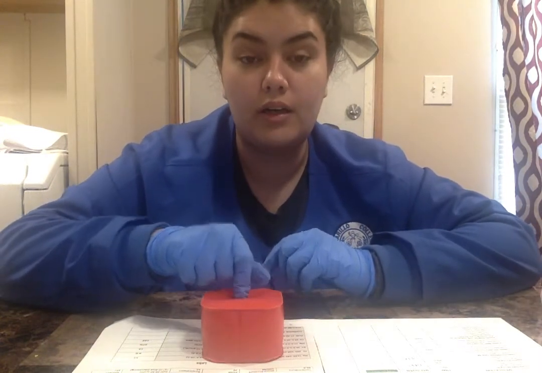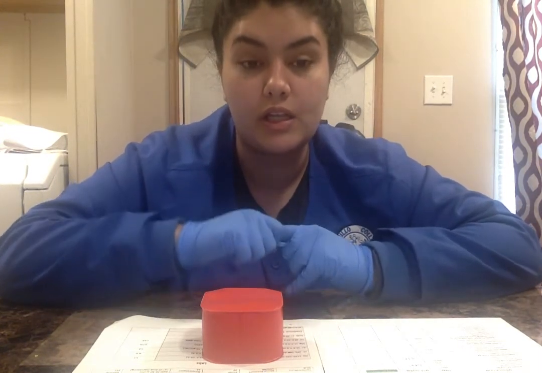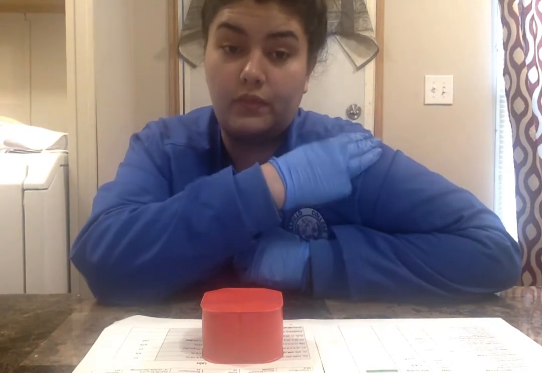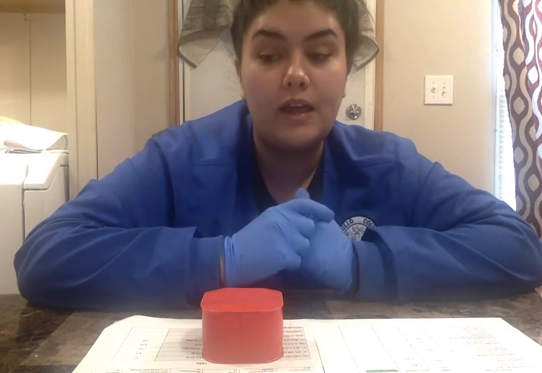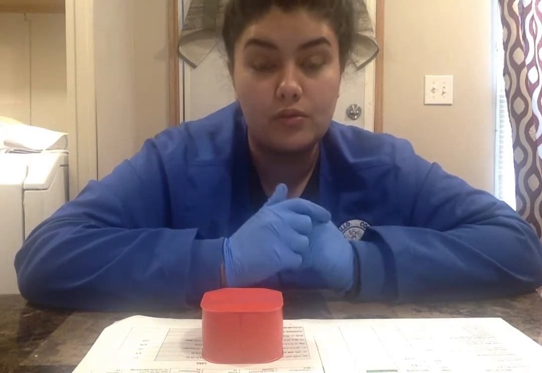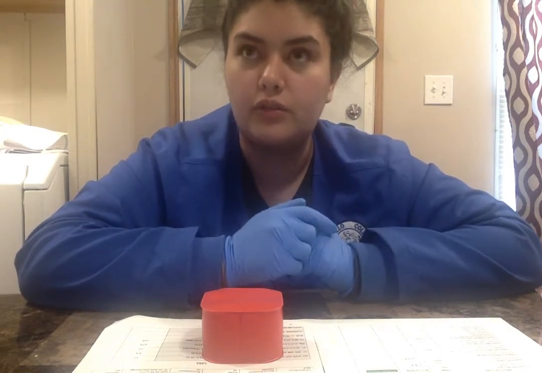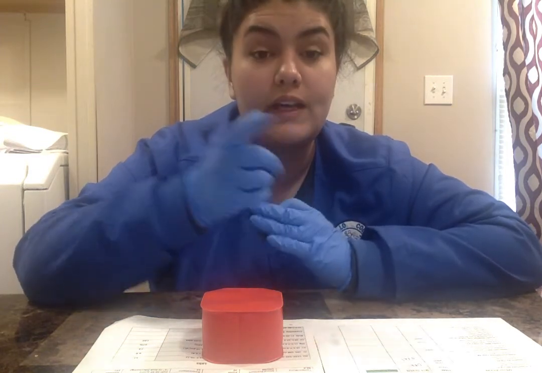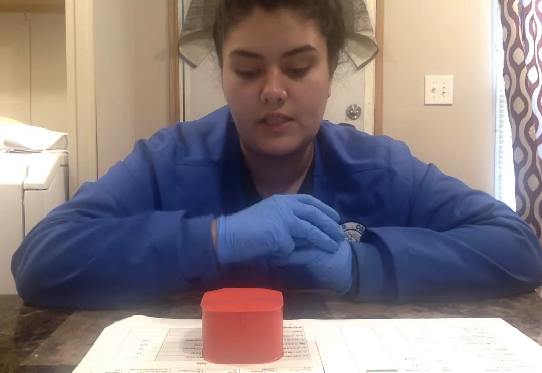The other intramuscular injection sites are the deltoid, three fingers and then right below that, and the ventrogluteal, the deltoid, and the vastus lateralis. The third one is the vastus lateralis.